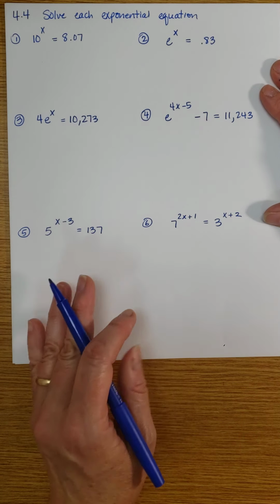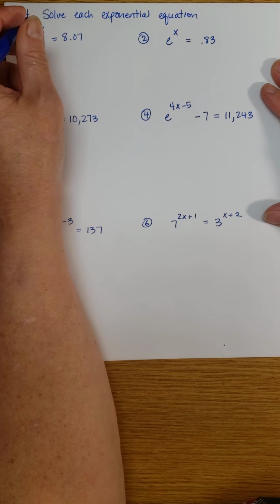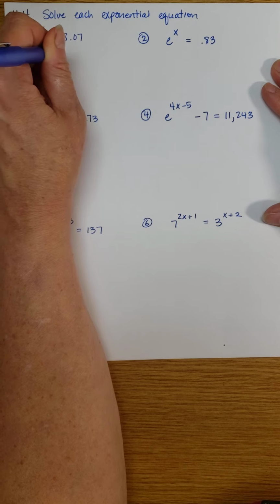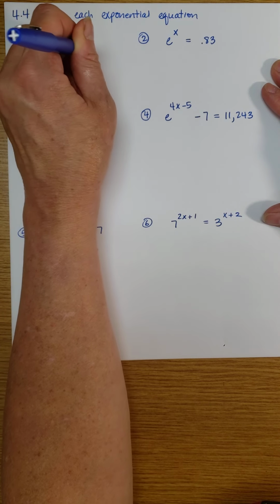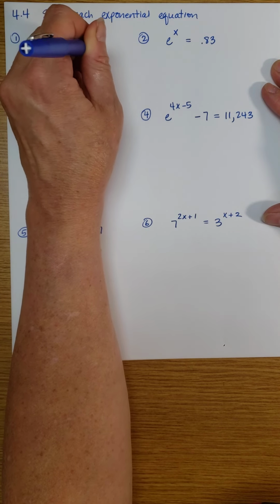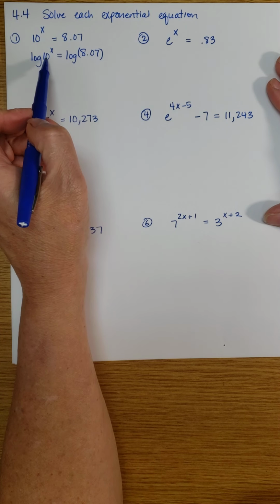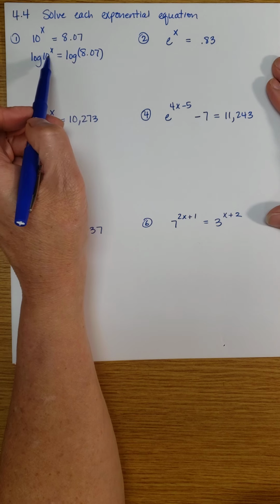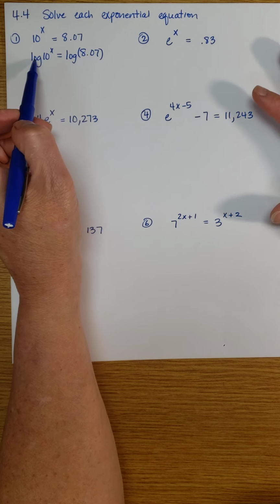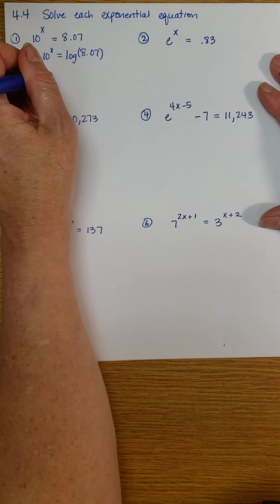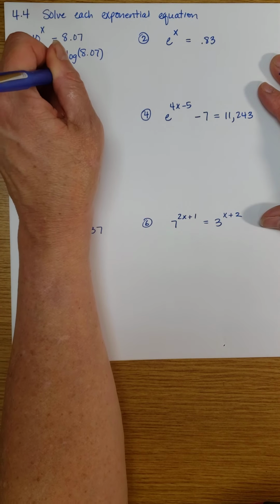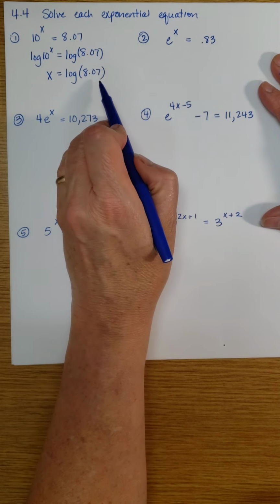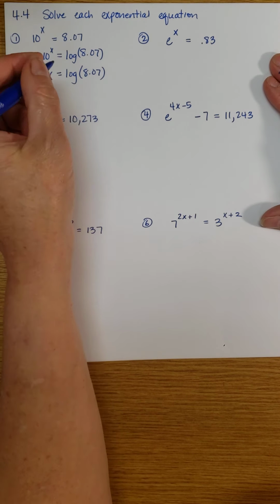So let's start. I'm going to take log of both sides. Notice that since these have the same base, this is the common log and this is base 10, they in effect cancel each other out because they're inverses of each other. So this becomes x equals log of 8.07. And when I evaluate that from my calculator, I get 0.91.